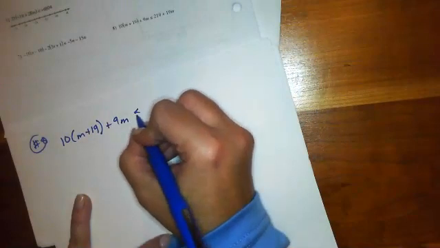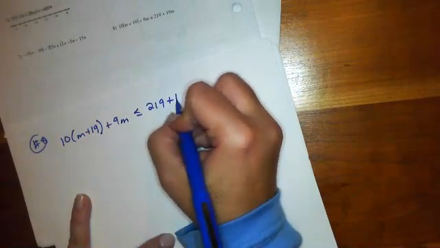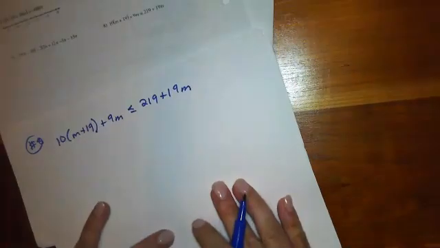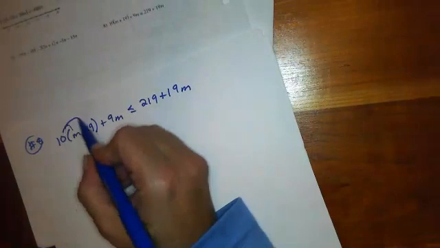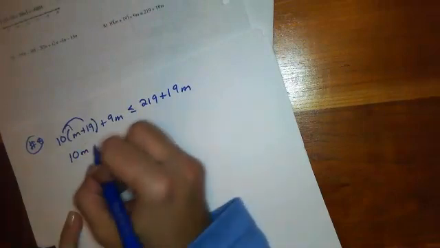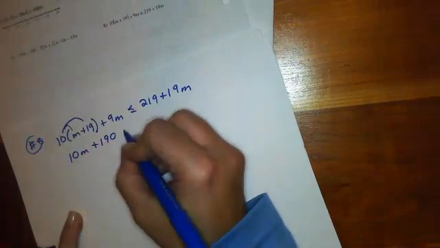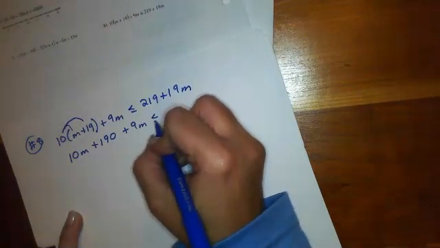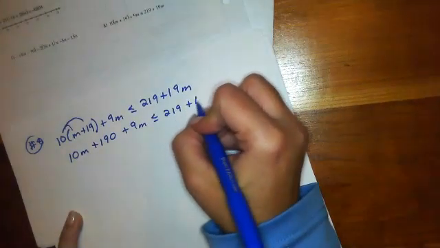Okay, let's go on to number 8. Let's just move this aside. Number 8 here is what we're doing next, and we're still on page 74. We have 10 times m plus 19, plus 9m, is less than or equal to 219 plus 19m. First thing I'm going to do, as always, is some distribution. 10m plus 190 plus 9m is less than or equal to 219 plus 19m.